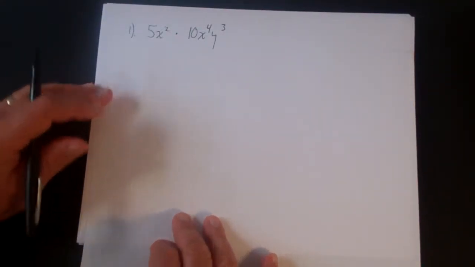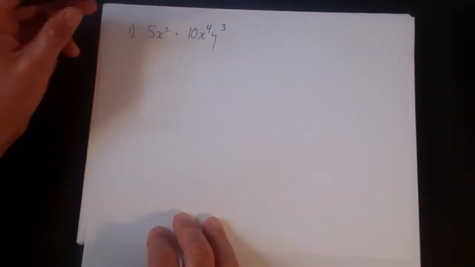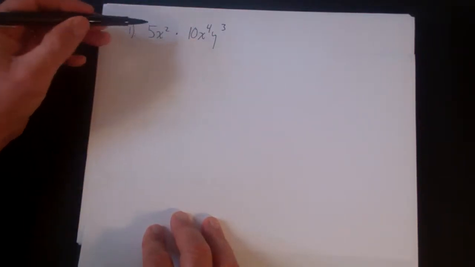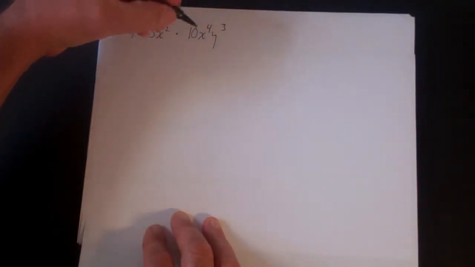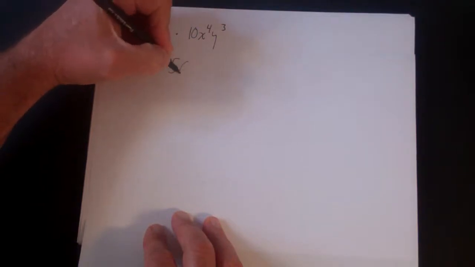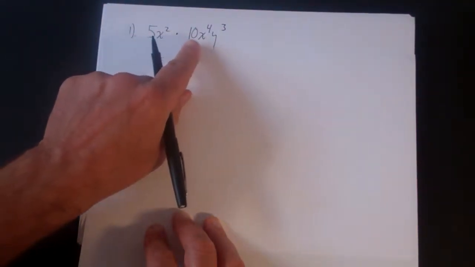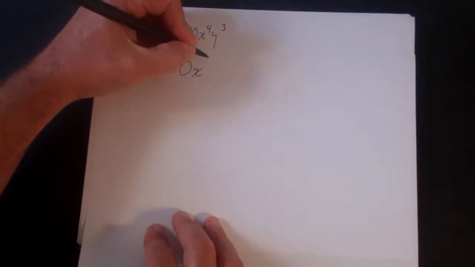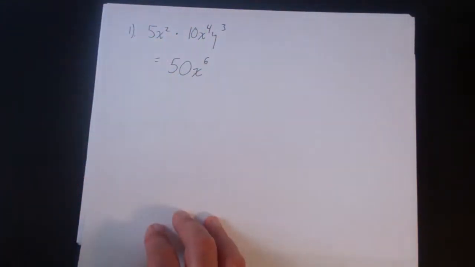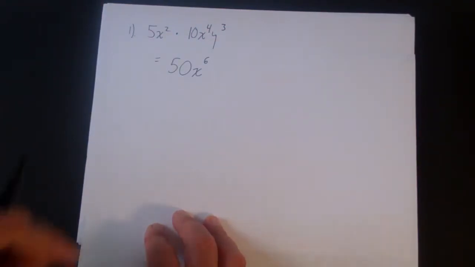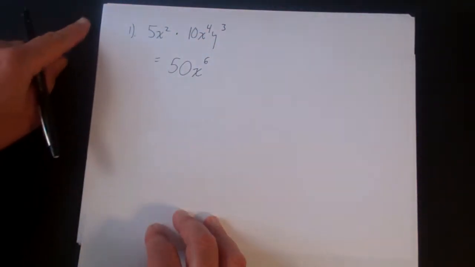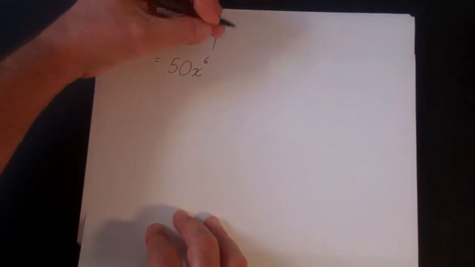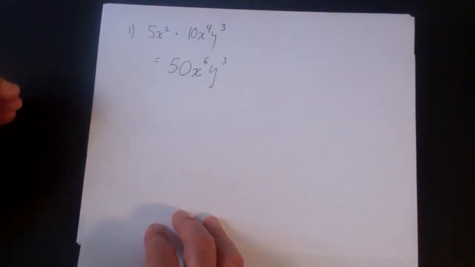In this case, if you're multiplying a monomial times a monomial, the rules are real simple. Simply multiply the number times the number. That's 5 times 10. That's 50. Then multiply x squared times x to the fourth. X squared times x to the fourth is going to be x to the sixth. Remember, when you're multiplying terms with powers, you add the exponents, and then there's a y here but not a y here, so there's simply y to the third.